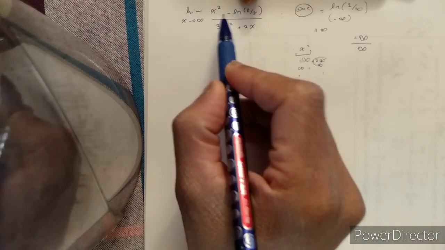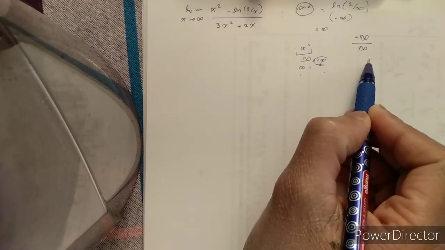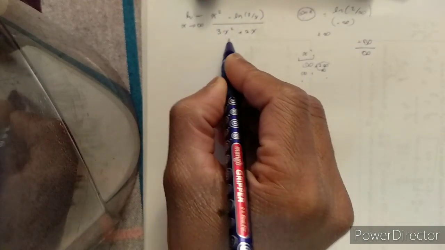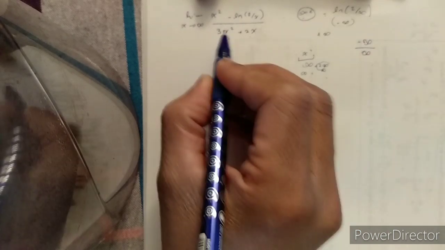Now, as we have the condition satisfied, we can take the derivative of the numerator along with the derivative of the denominator.